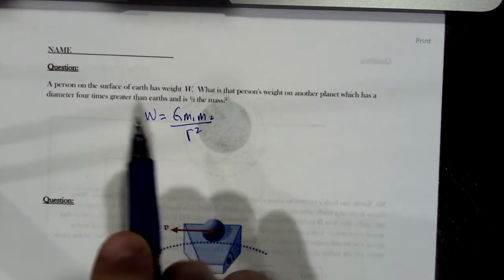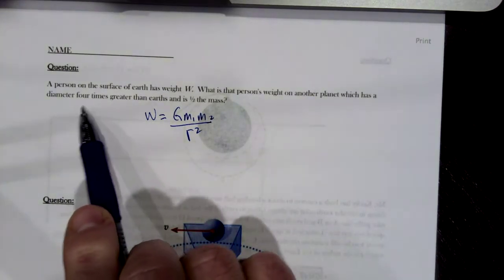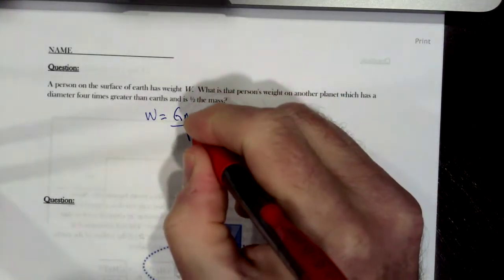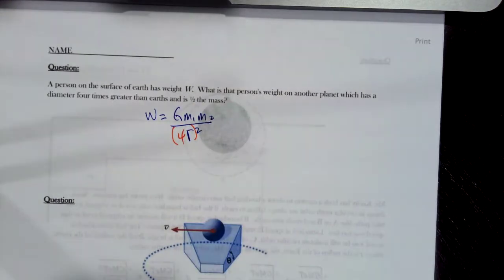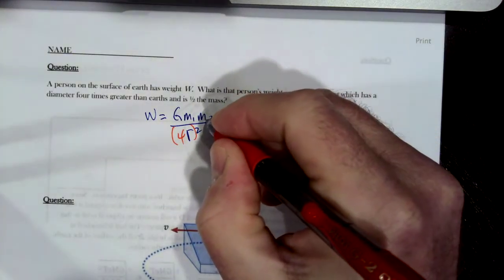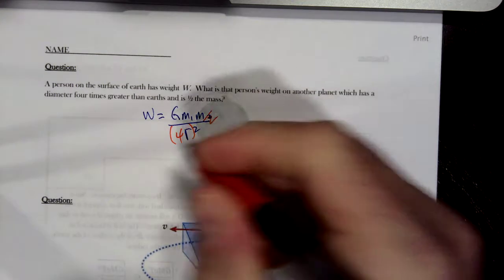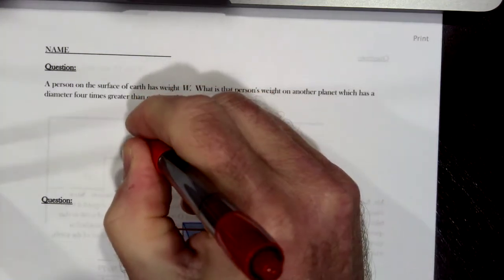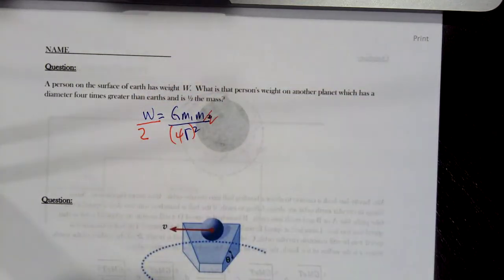And then I just have to vary what they say. It has a diameter 4 times greater. That means your radius is also 4 times greater than on the surface of Earth, and half the mass. So we'll take one of these masses and we'll halve it. Doesn't matter which one. You have half your numerator. That has the effect of halving the value of the fraction. That's just an ugly looking 2, sorry.